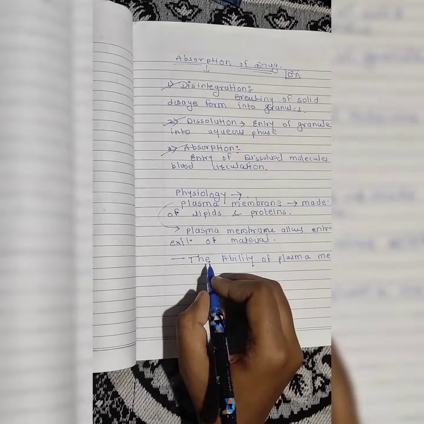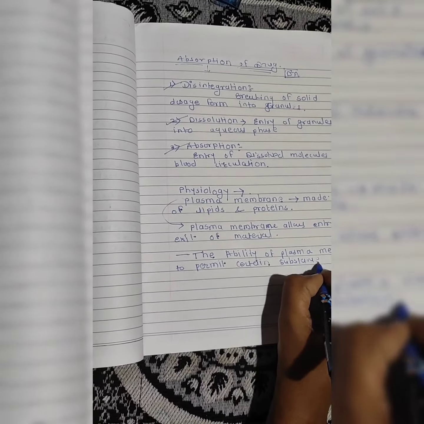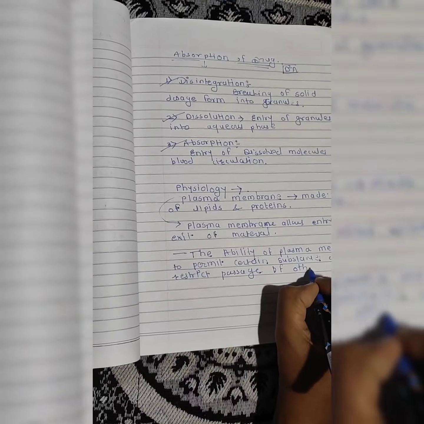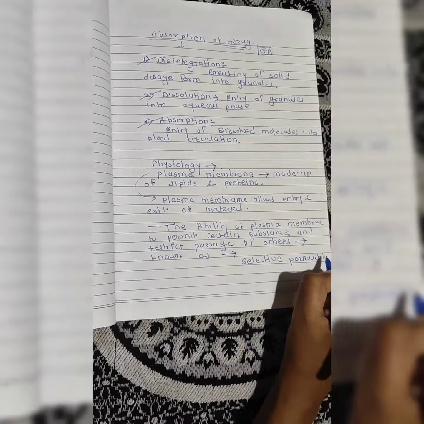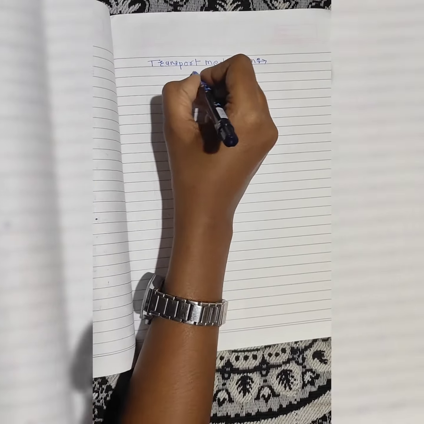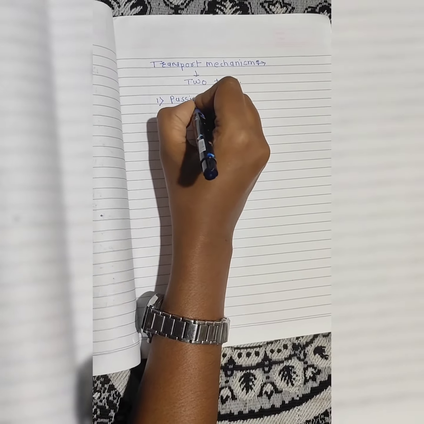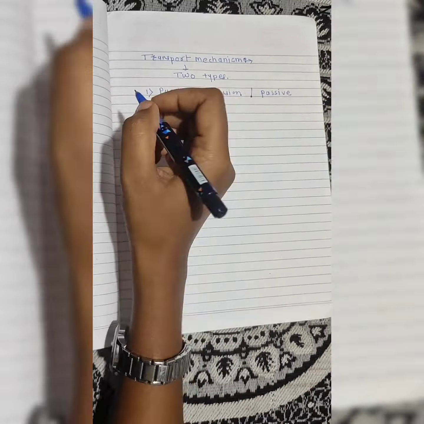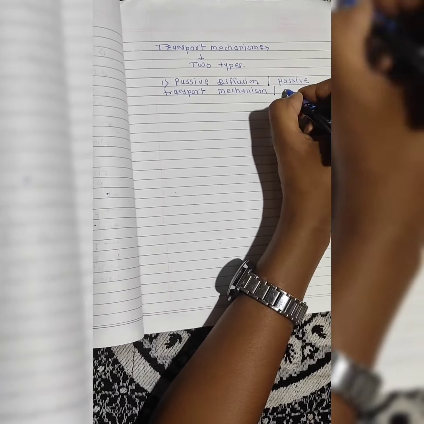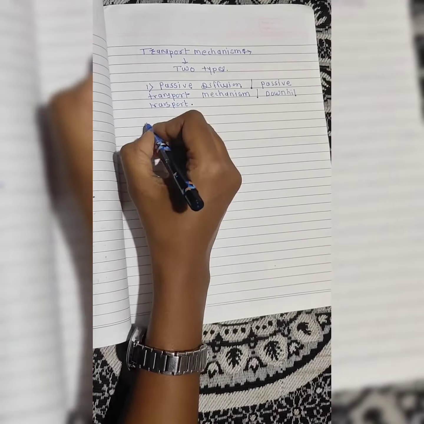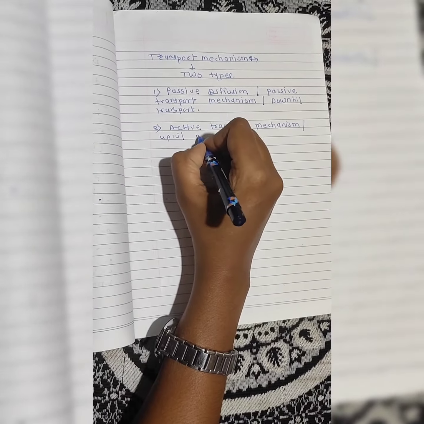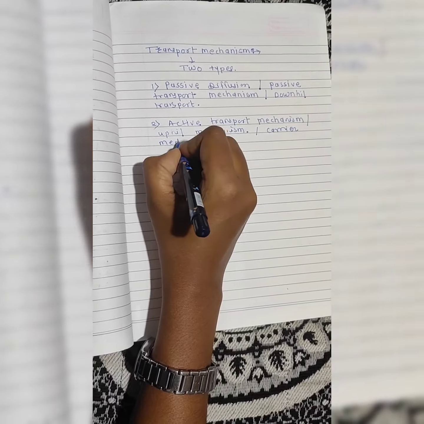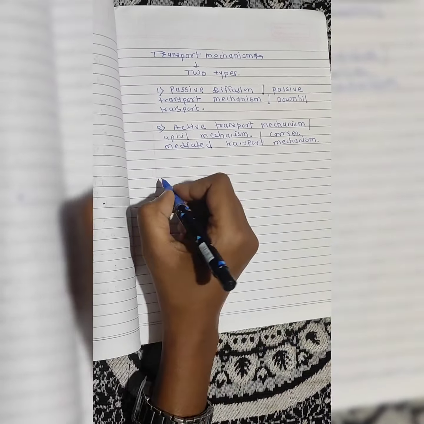Then physiology of absorption. The plasma membrane is made up of lipids and proteins. Plasma membrane allows the entry and exit of material, which means the ability of the plasma membrane to permit certain substances and restrict passage of others is known as selective permeability, which means the absorption of drug refers to the biological process by which nutrients from the digested food molecules are taken up by the body's cells and transported into the bloodstream. The absorption of drug primarily occurs through two mechanisms.